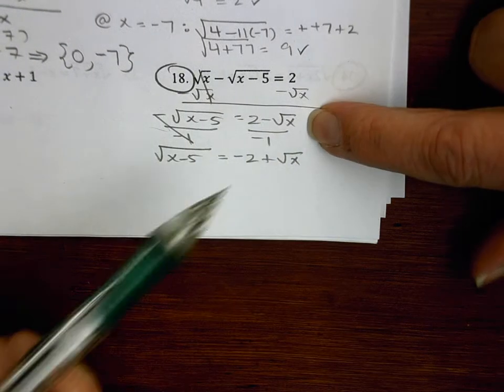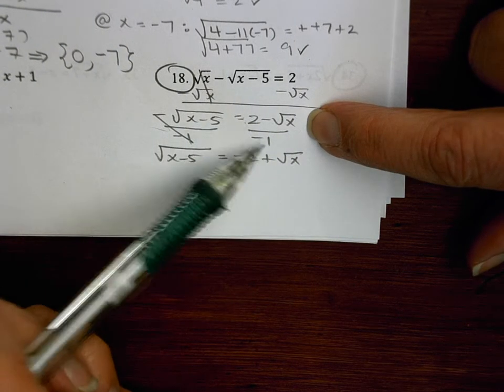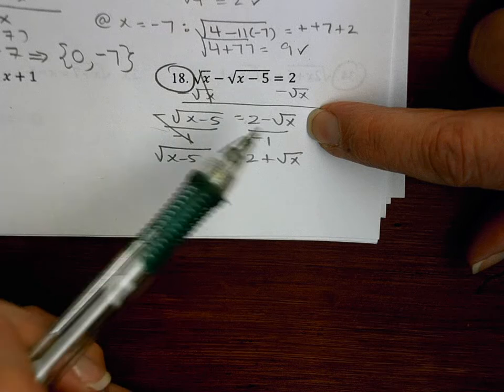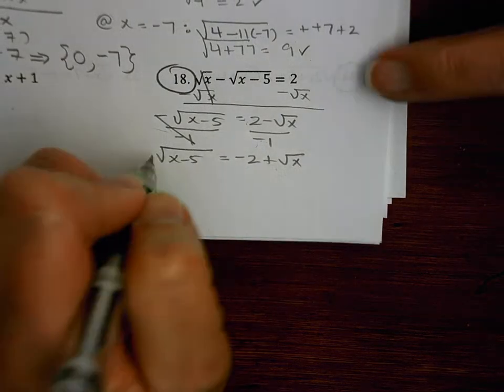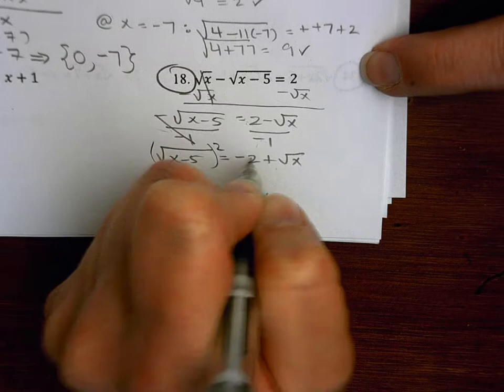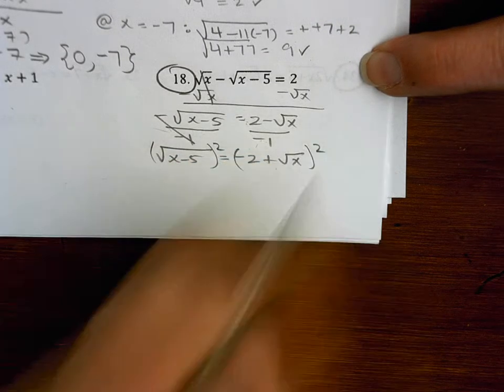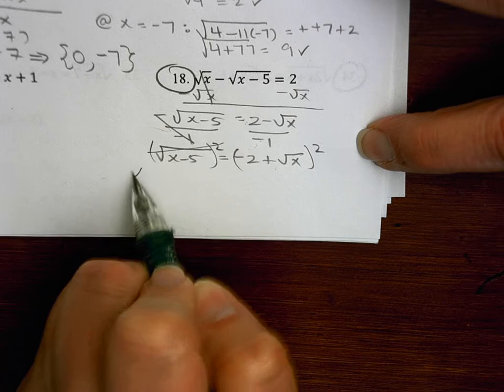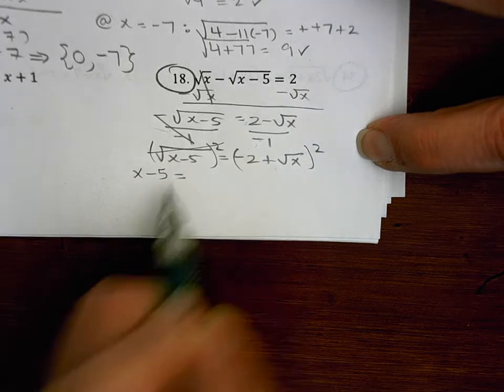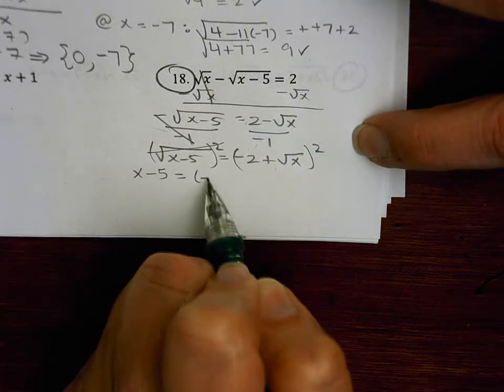And then here I have to divide both, right? So 2 divided by negative 1 is negative 2, and then that double negative will turn positive. And so now I'm going to square both sides. So this will cancel. And then write this out twice.